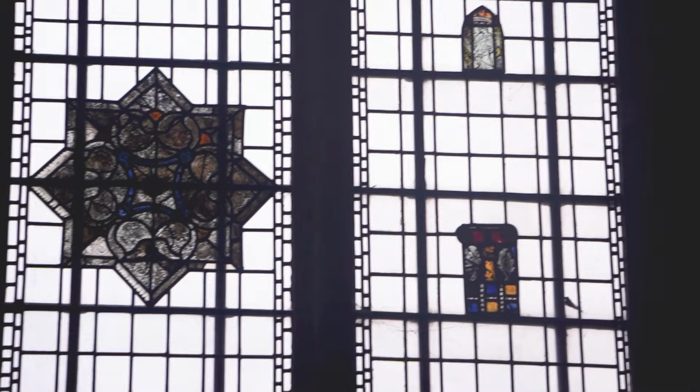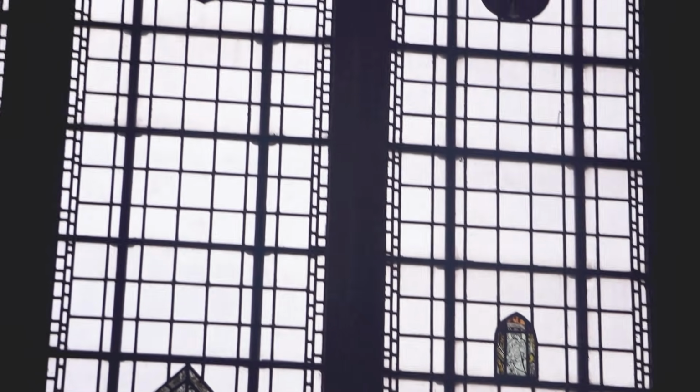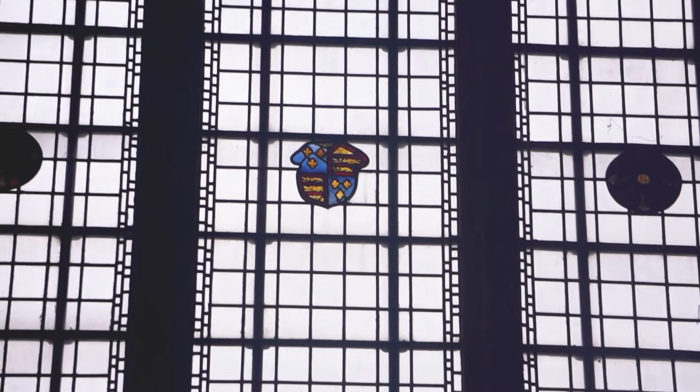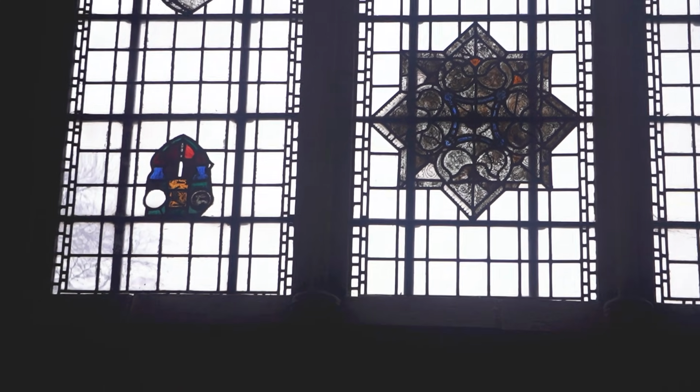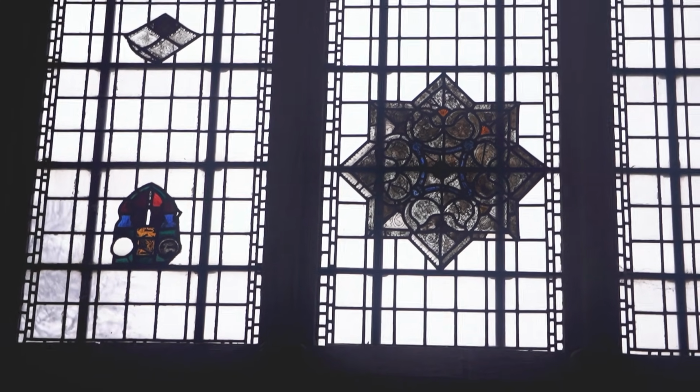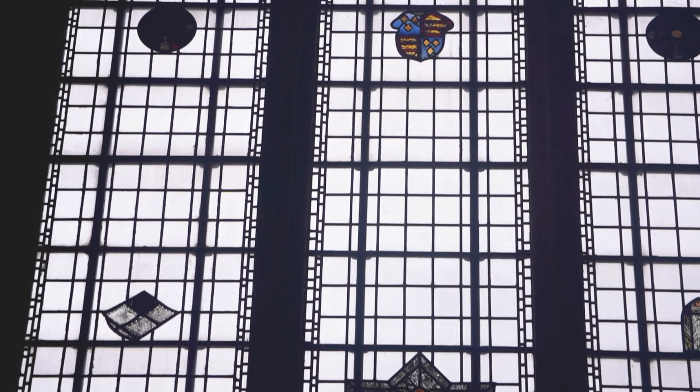It was in some really big windows that are mostly clear glass, which made me think that actually these aren't original, and I spoke to the stewards on duty who said, yes, there's little bits of medieval glass that have sort of been set in the windows, but when and where I wasn't sure, and they didn't know either.